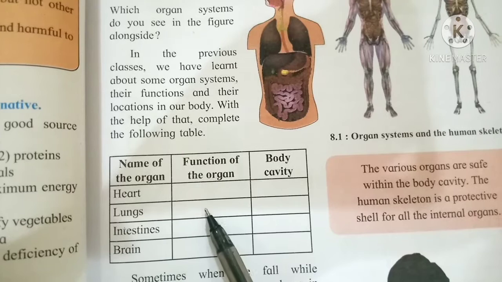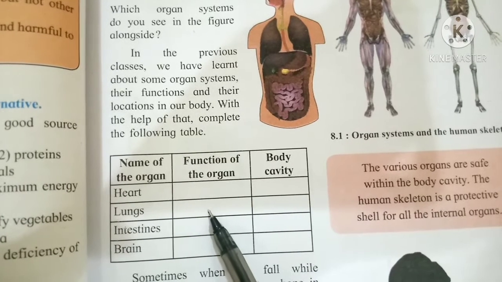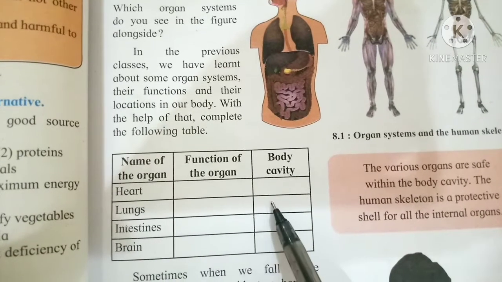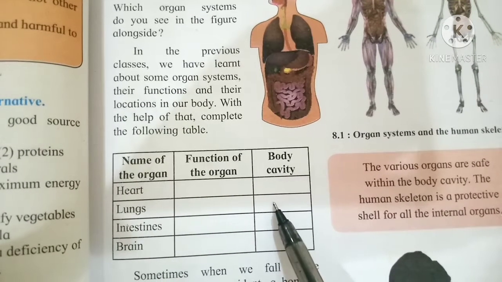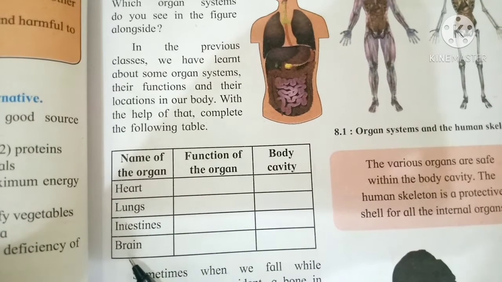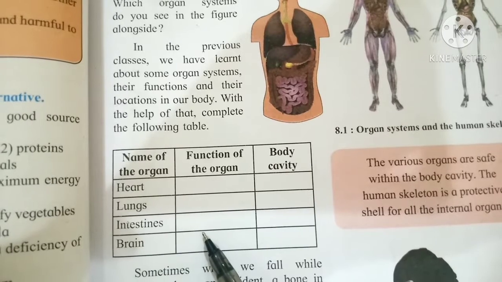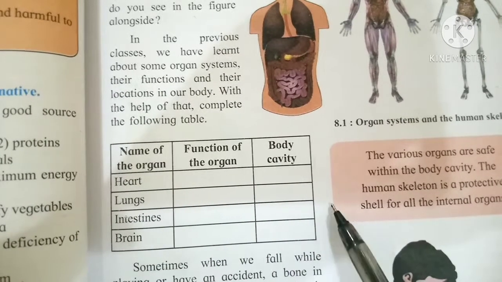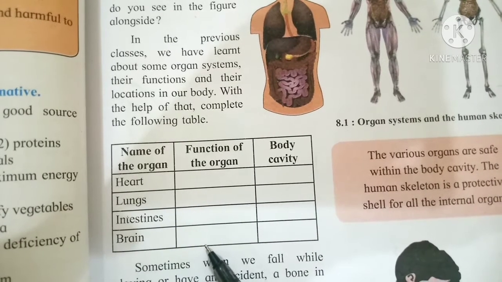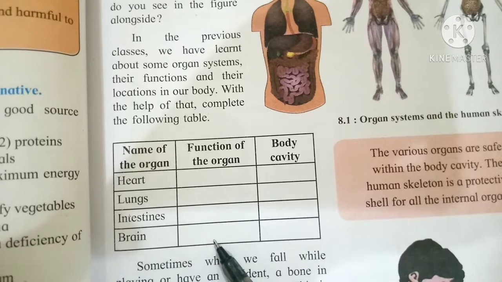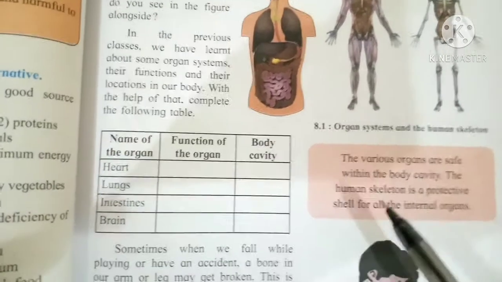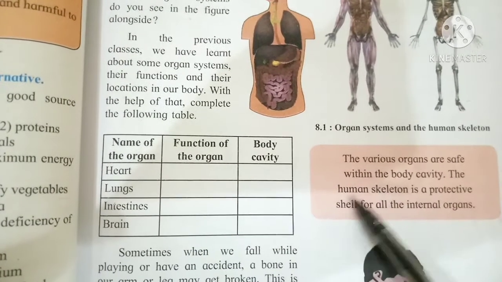Another is the lung. It means respiration, inlet of oxygen and outlet of CO2, that means respiration, and it is present in the thoracic cavity. Another is the intestine, meaning digestion of food, and it is present in the abdominal cavity. Another, the brain: its function is control and coordination over the body, and it is present in the cranial cavity.